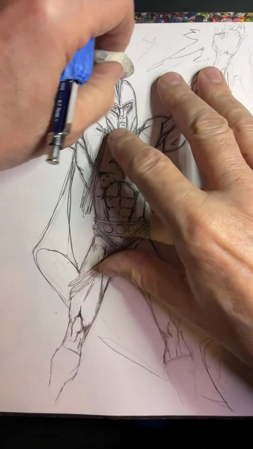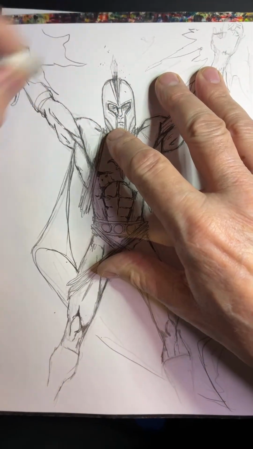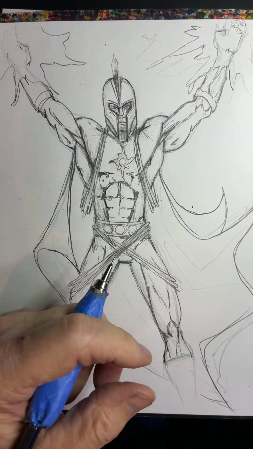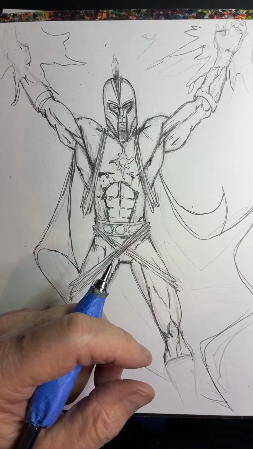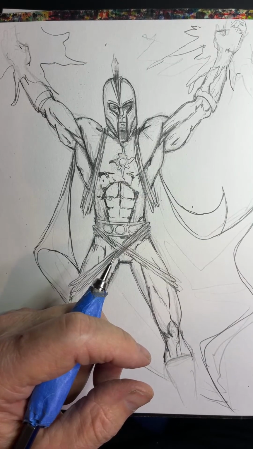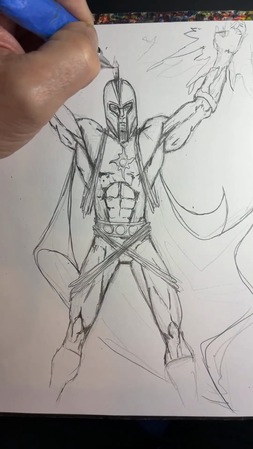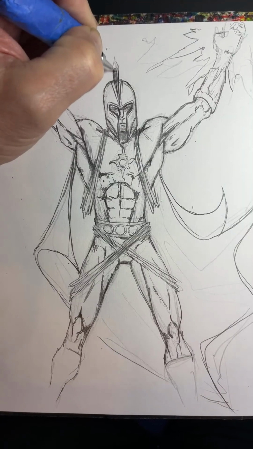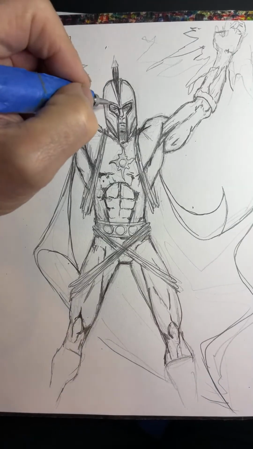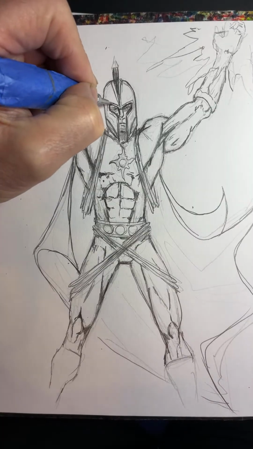I'm going to stop adding stuff to the top of his helmet. Right. Just stick with it and get used to drawing it. And when you're drawing it, you realize it's going to take some time every time.